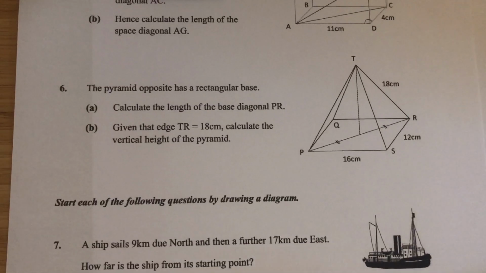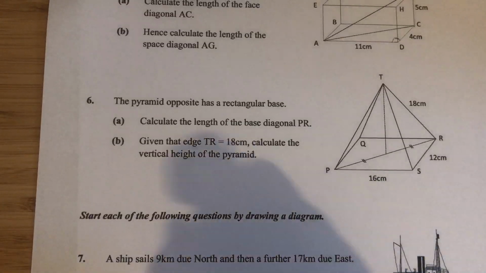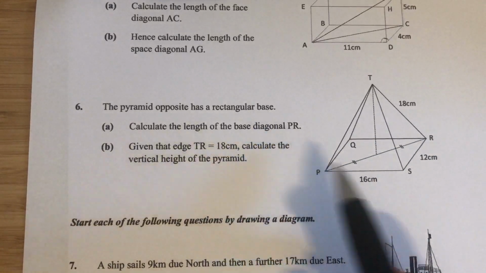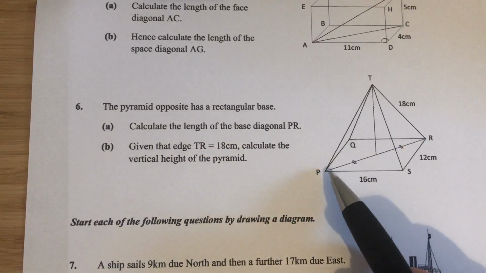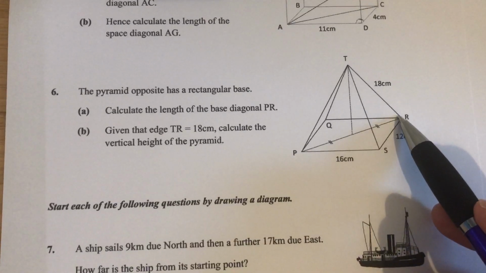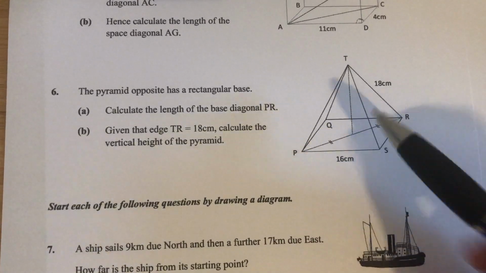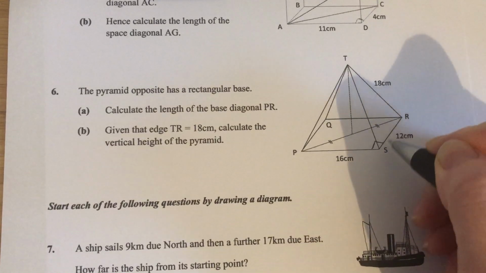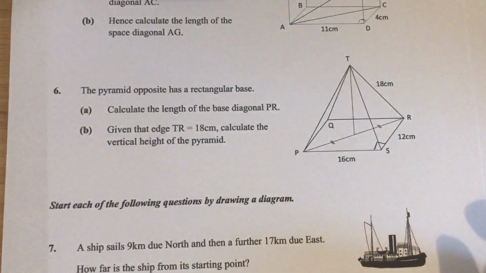I'm going to do one more from this worksheet. So we're going to do the next one, and then I'm going to look at a past paper question. The pyramid opposite has a rectangular base. Calculate the length of the base diagonal PR. As you can see, once again, because it's a rectangle at that base, that angle there is a right angle. So we can just draw out this triangle here.